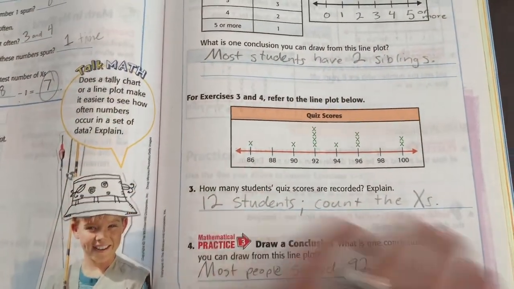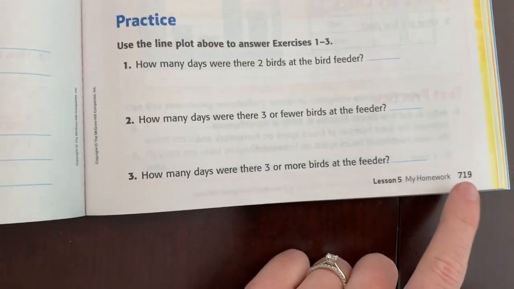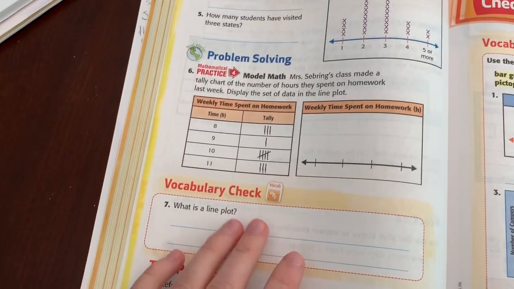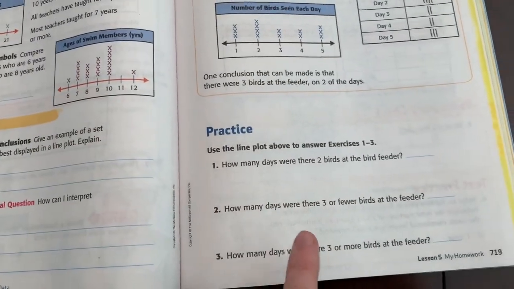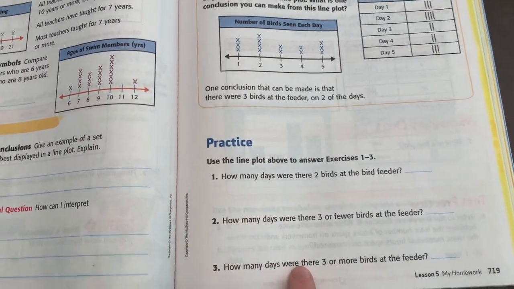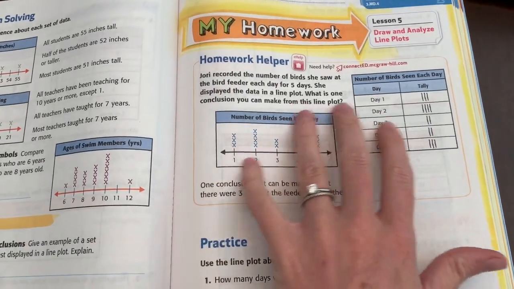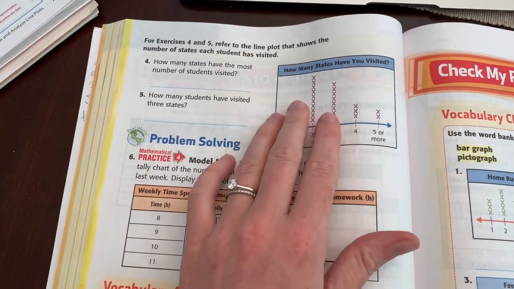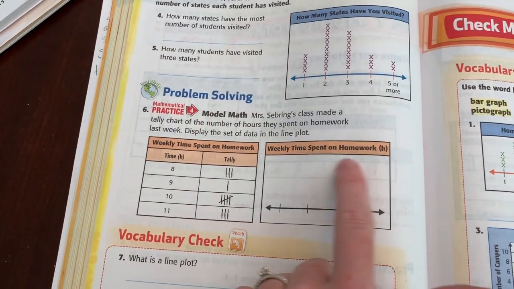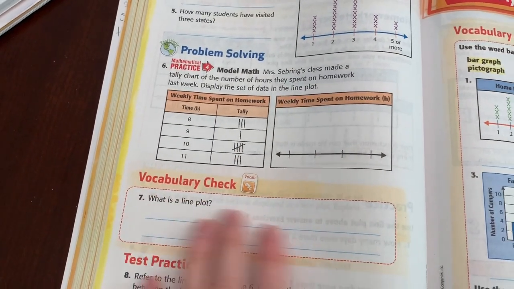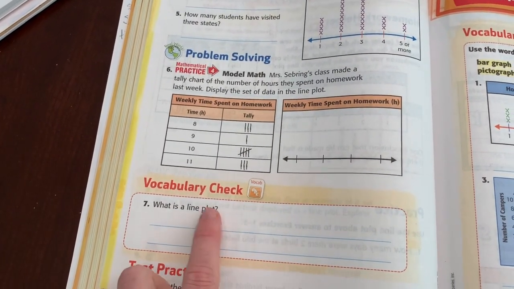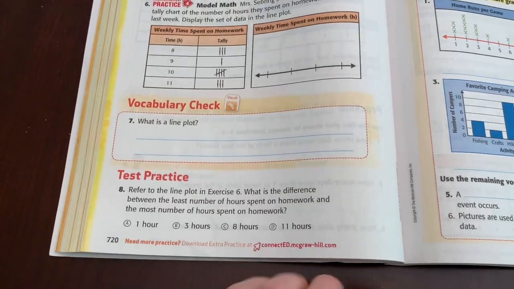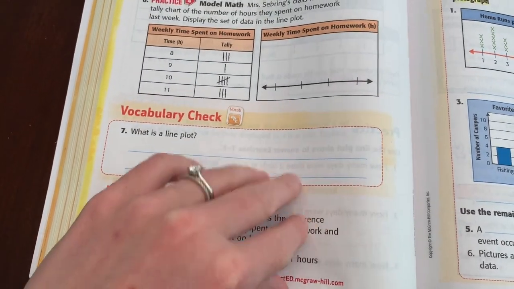Friends, now for your assignment, you're going to do page 719 and 720 on your own. You have, it looks like for numbers 1, 2, and 3, you're going to look at these line plots, that data. For numbers 4 and 5, you're going to look here. For number 6, you're going to make one of your own. Number 7, you're going to tell me what is a line plot. Don't be afraid to go back and look in your book. And then number 8 is a test practice question.